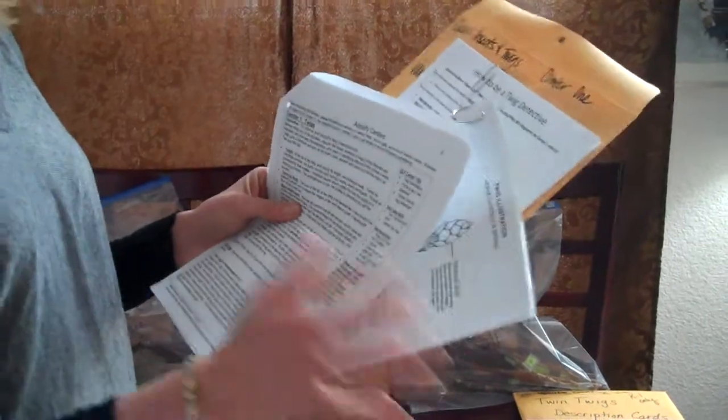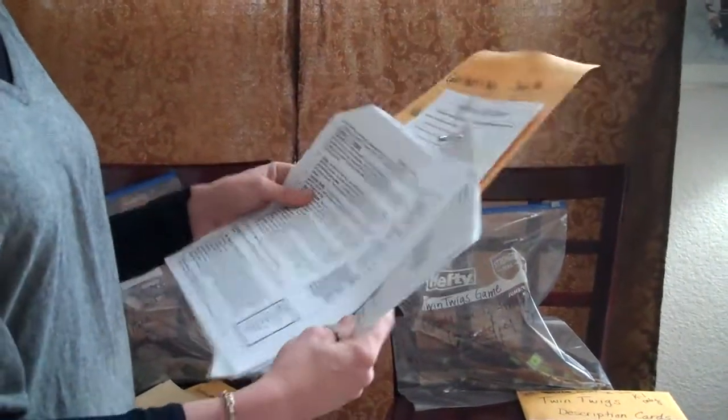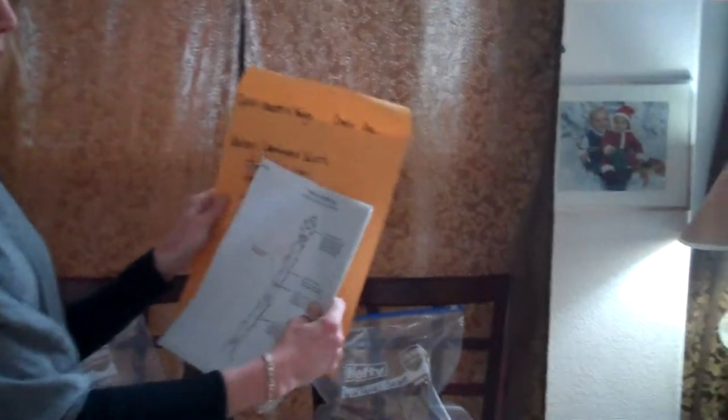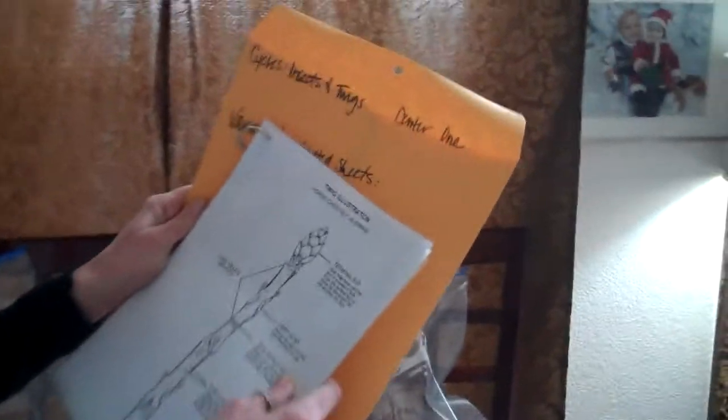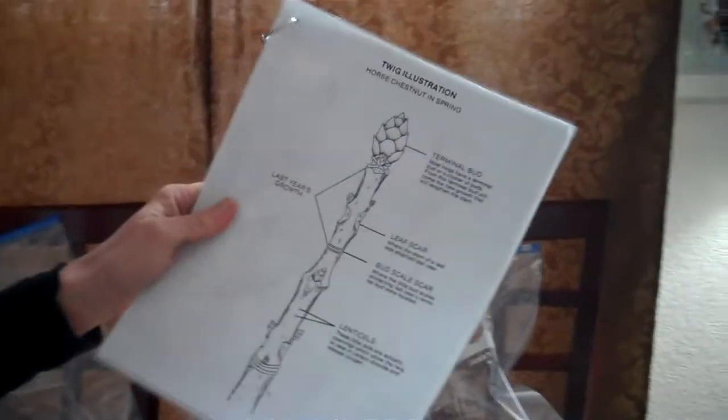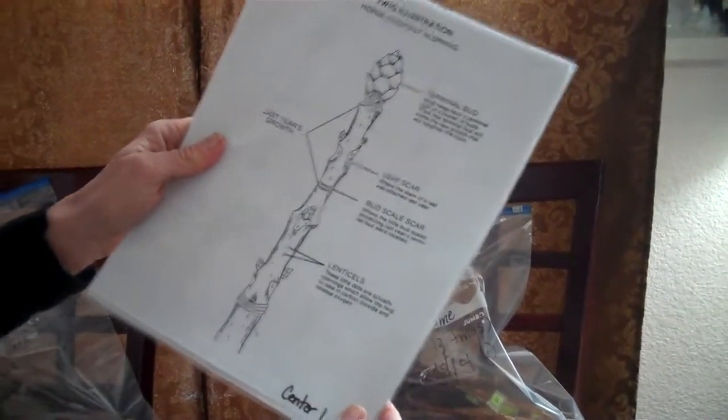We're not going to get into the pith too much, so we're going to go through all this information, and we have these handy-dandy various laminated sheets on this ring that will be in this envelope. Again, please put your materials back where you find them so that the next class can find them too. Makes it much easier. Anyways, we have twig illustrations here that talk about all those parts I just mentioned really quickly.